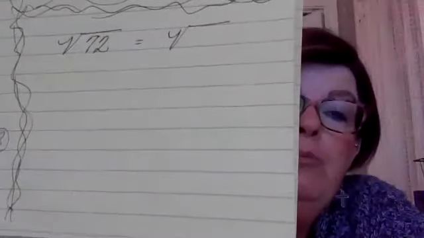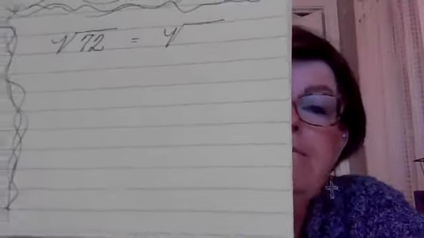Okay. Let's do one where there's several things on the outside. Let's do the square root of 72. This is the mom that says you only have to have groups of 2 to go out. So what we're going to do is the square root of 72. So do your factor tree, okay? And we should come up with the same teenagers when we're done, okay?